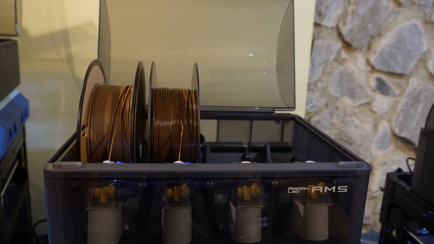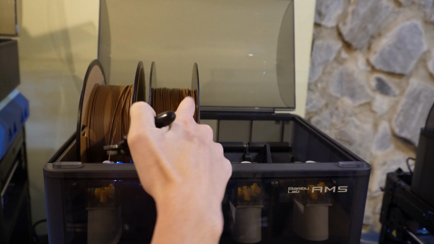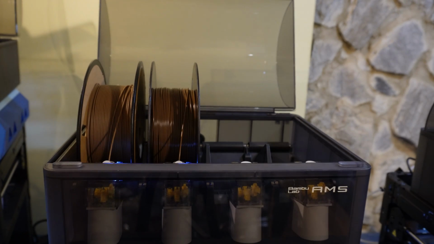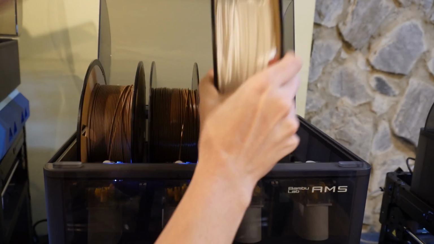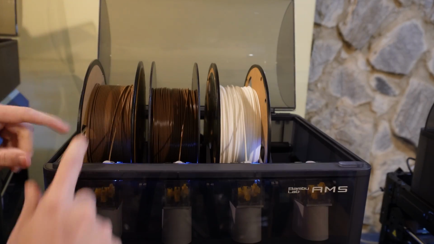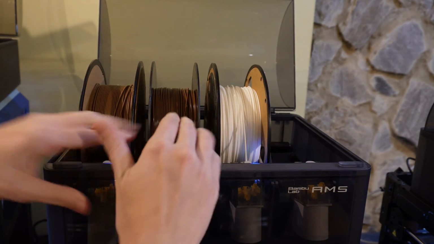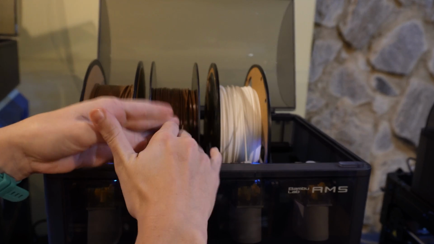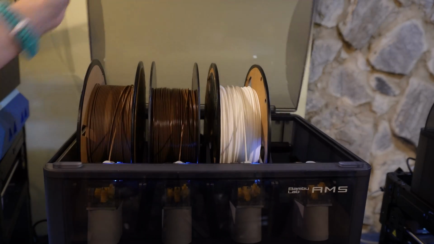Those browns look very similar, but I'm hoping that since this one is more matte and this one is shinier, that there'll be a slight difference. I'm gonna go with this one as like the main color. This one's gonna be the accent color, and then of course that'll be the name.